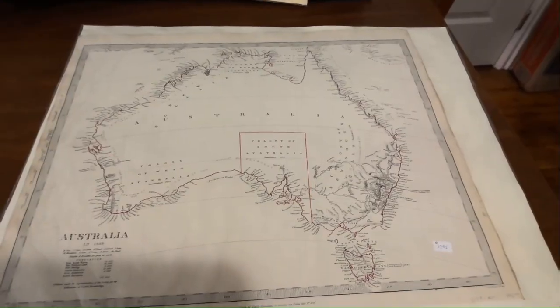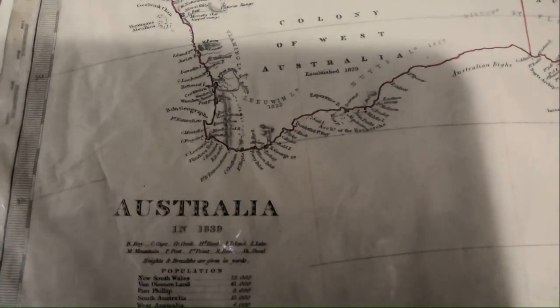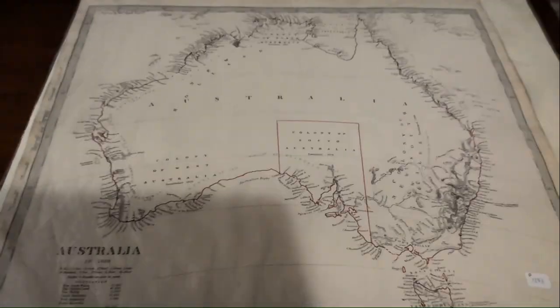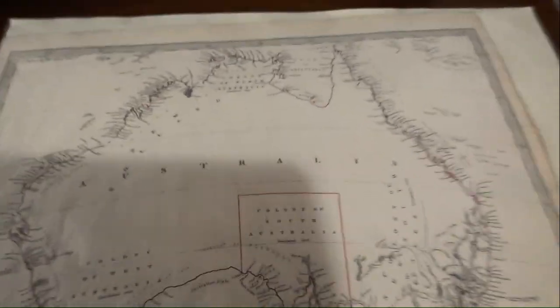So, what we've got here is an absolutely beautiful 1839 map of Australia. The reason this map is interesting has a lot to do with Australian history, right? The map's publishing and editing isn't particularly crazy. It's the Society for the Diffusion of Useful Knowledge, which is sort of an educational society in the British colonial era that was sharing stuff like that. But the fun thing about this map is the colonies.